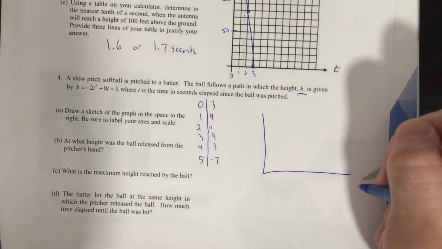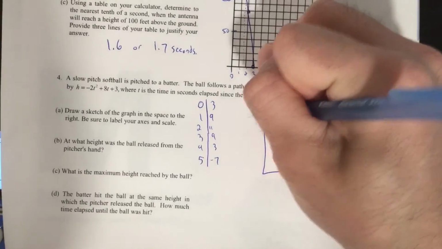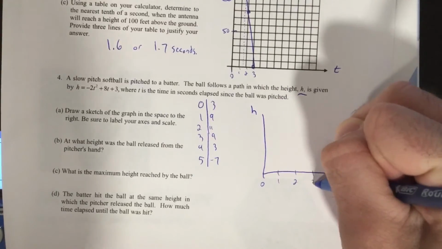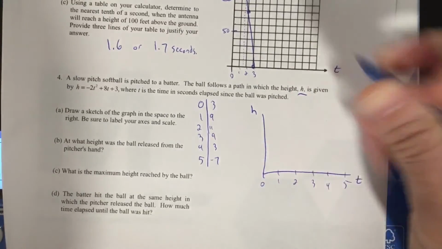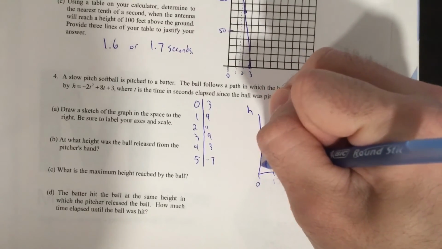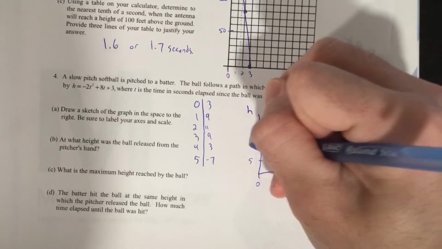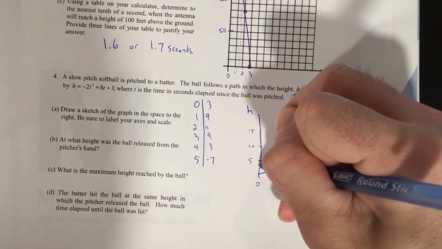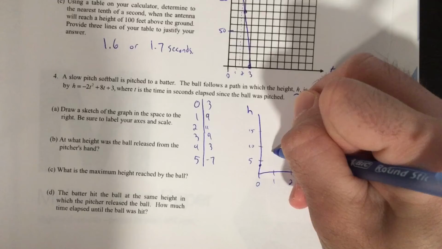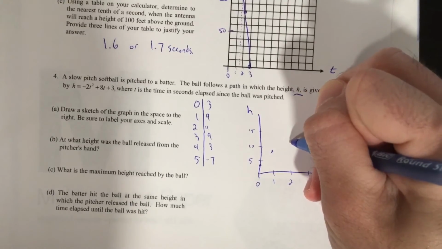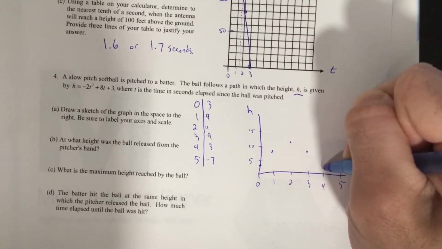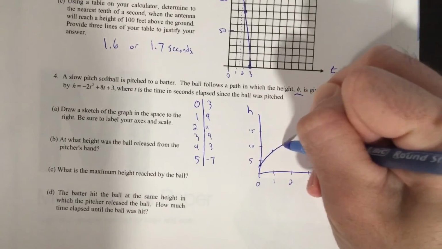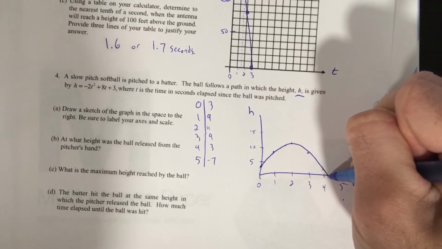Quadrant 1, T and H, 0, 1, 2, 3, 4, 5, and it went as high up as, even if I went by 5s, 5, 10, 15. 0 it was 3, 1 it was 9, 2 it was 11, 3 it was 9, 4 it was 3, and then 5 it's down here, but I just know that it's going to hit the ground in between 4 and 5 seconds.